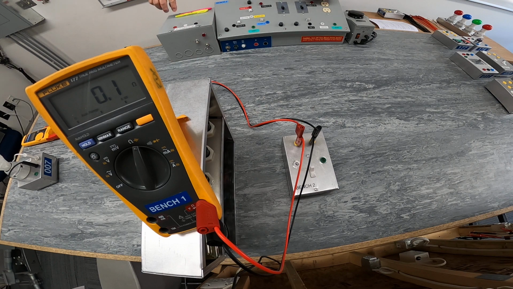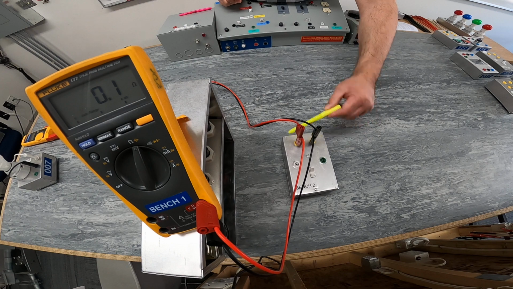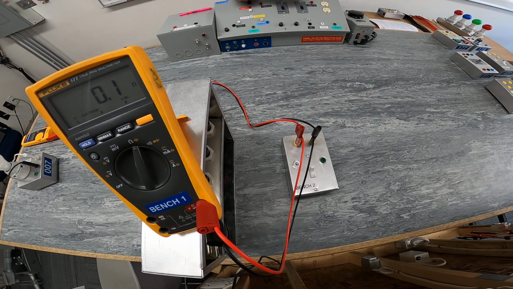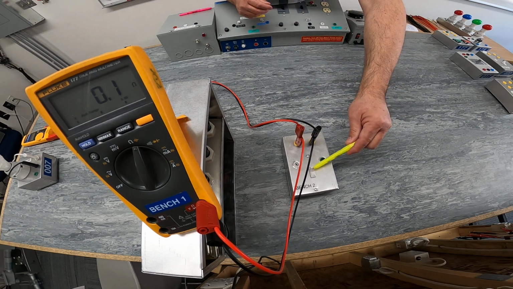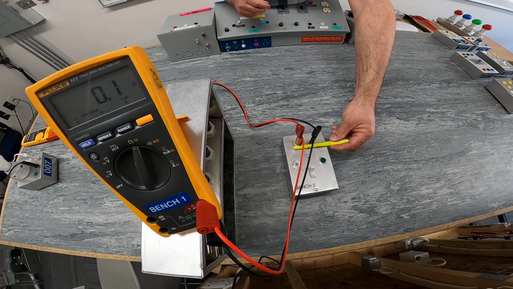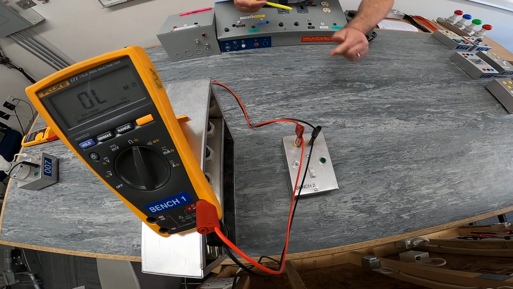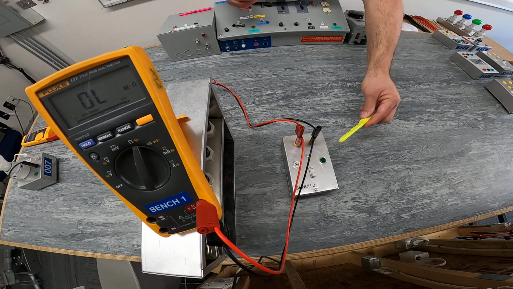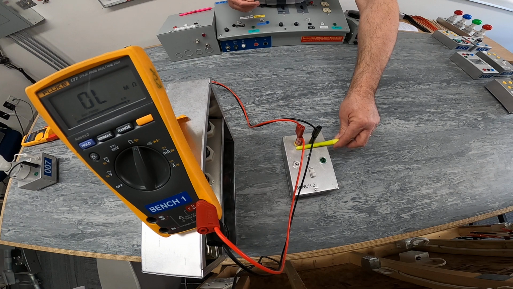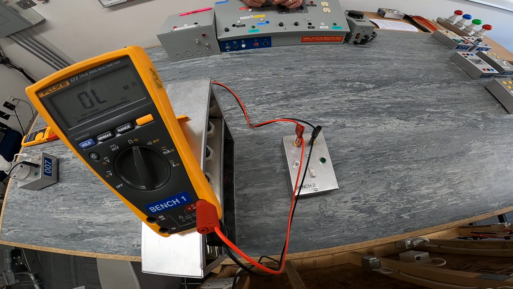This now indicates that there is a connection between the two yellow terminals right here. So when the switch is in this position, there is a connection between these two yellow points. And when I flip the switch back to the other position, now it goes back to OL. So basically this connection here now is broken. There is no connection in between there.